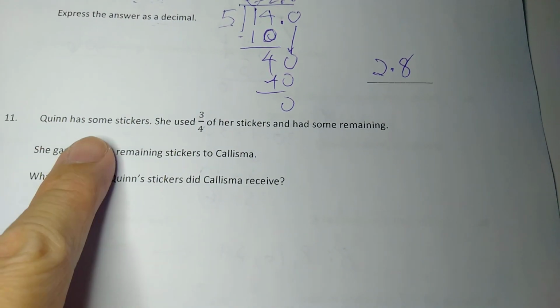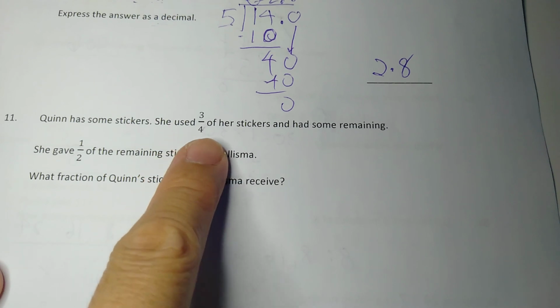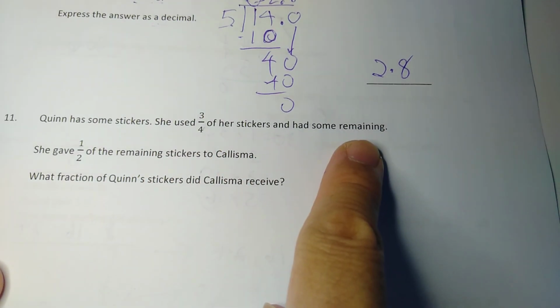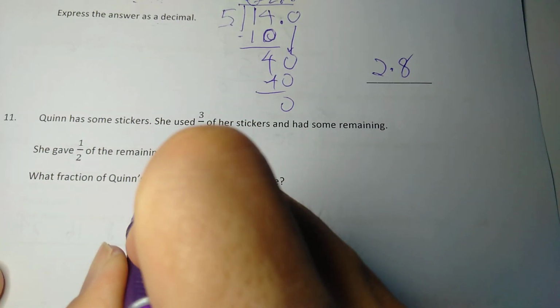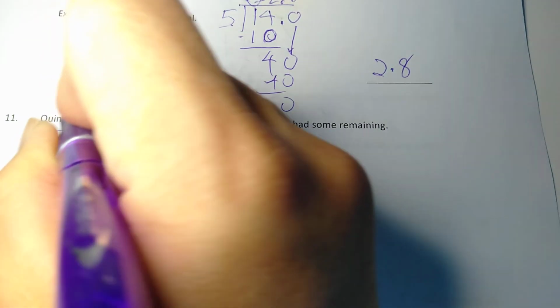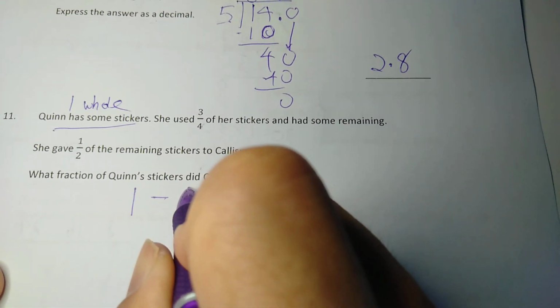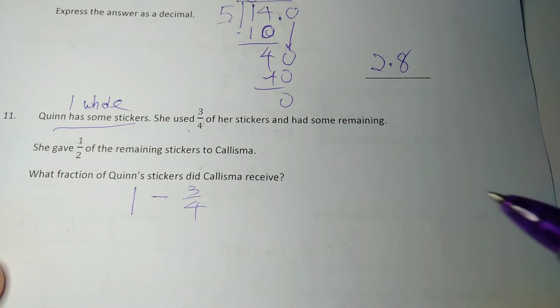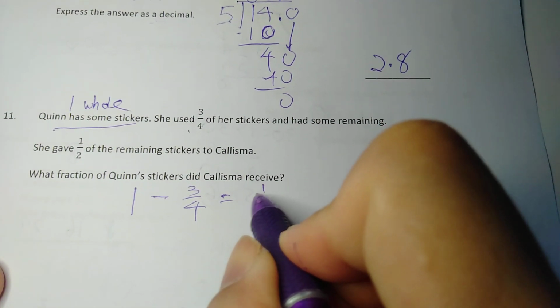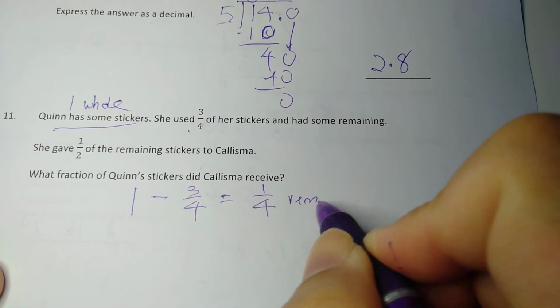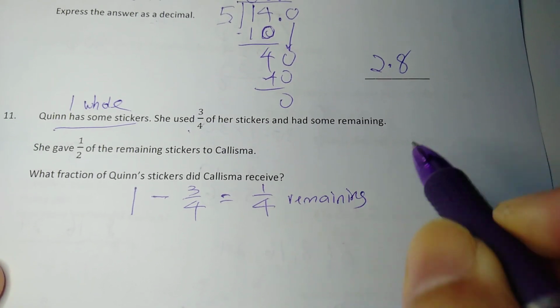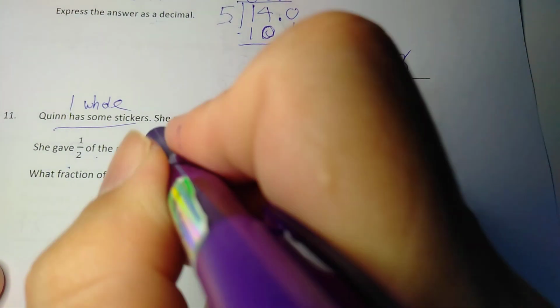Now, Queen has some stickers. She used 3/4 of the stickers and had some remaining. So let's see. All her stickers at first will be 1 whole. So 1 whole subtract away 3/4 that she used. So what is remaining is 1/4. She gave half of the remaining. Look at the words here.